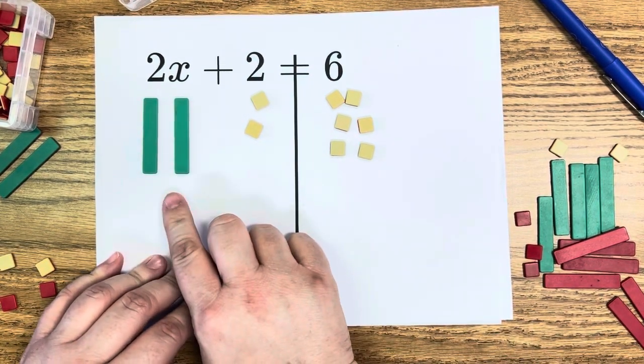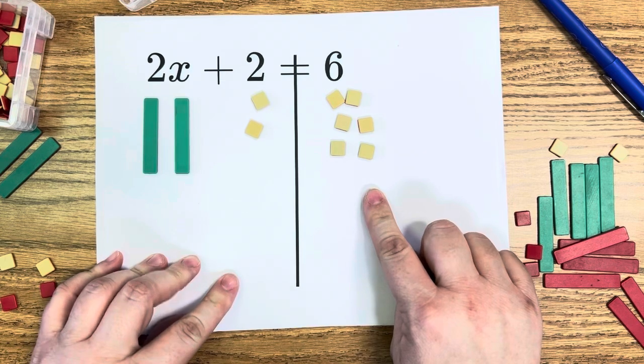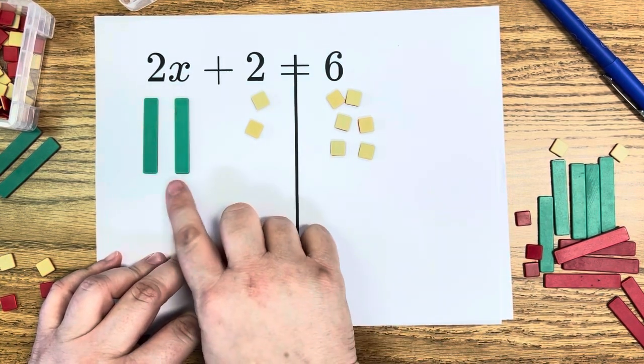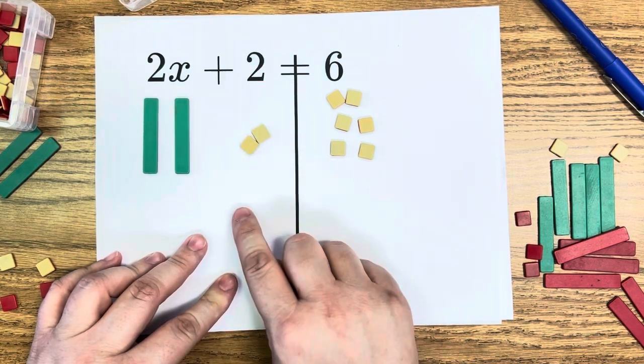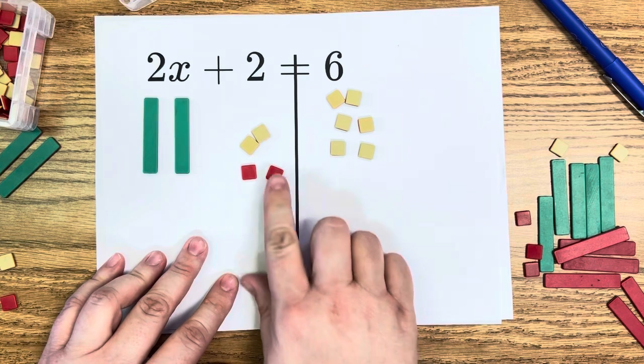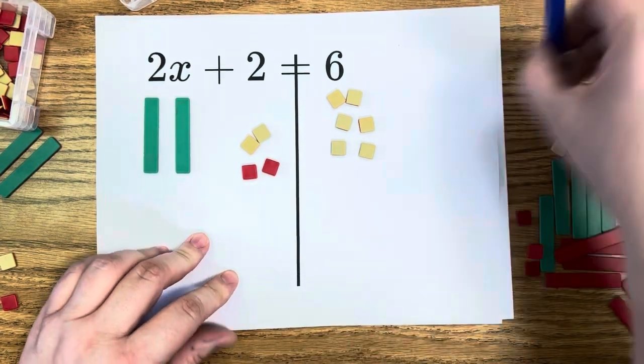Okay, I have x's over here. I have no x's over here. So I want to get rid of these extra ones tiles that are over here with these x's. How do I get rid of positive 2? We're going to subtract 2. With the tiles, that means putting 2 negatives out there, okay?